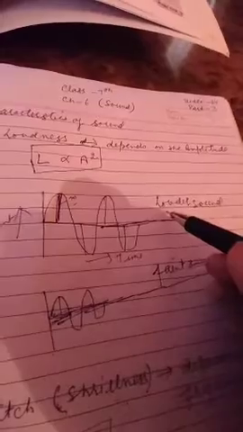So louder sound means a sound whose amplitude is more. Faint sound means a sound whose amplitude is less.